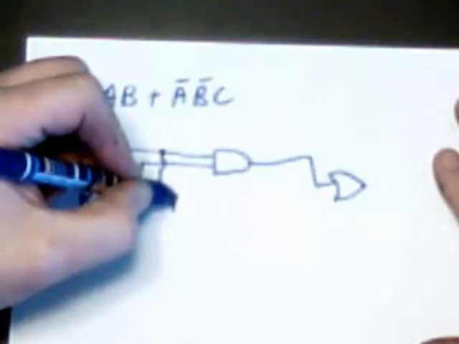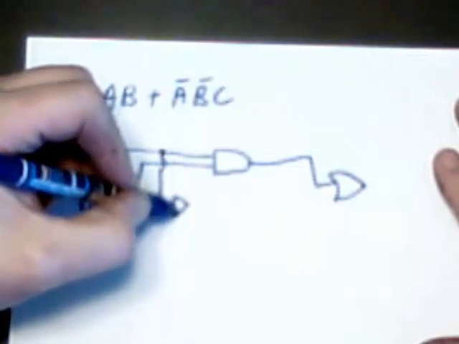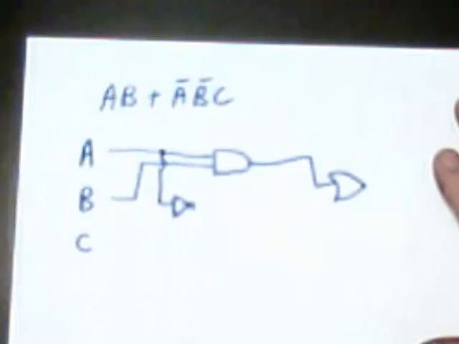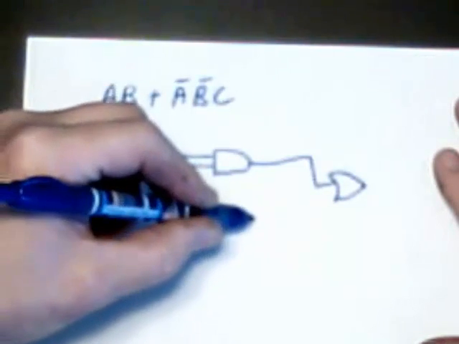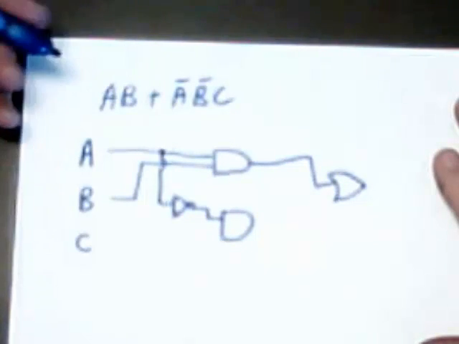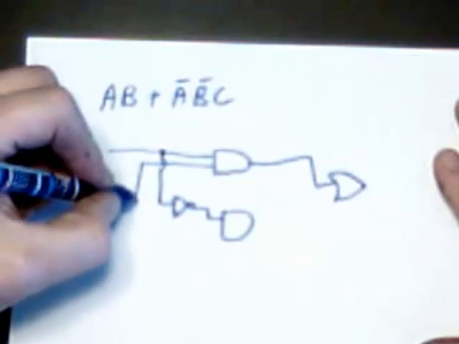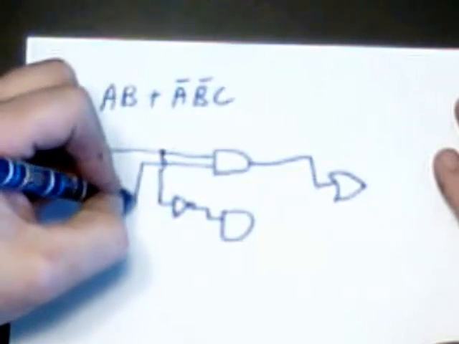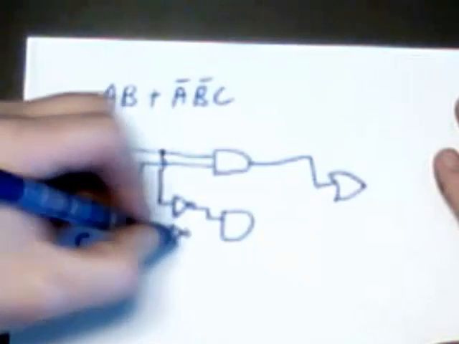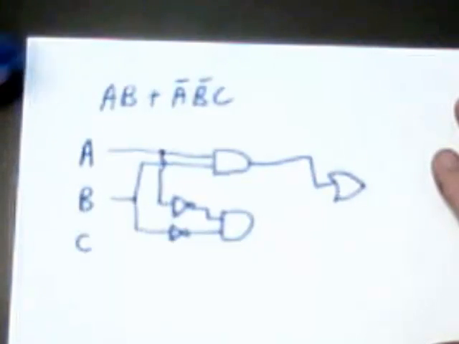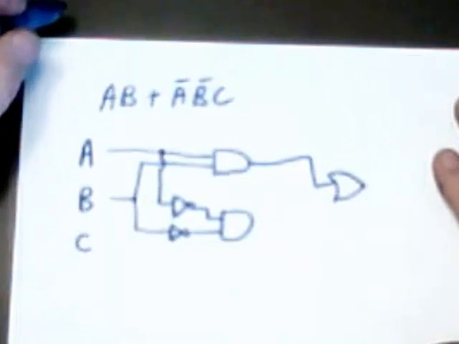I'm going to make my A NOTed, and then I'm going to multiply that with not B. So I'm going to tap into the B wire, NOT it, and I now have not A times not B.